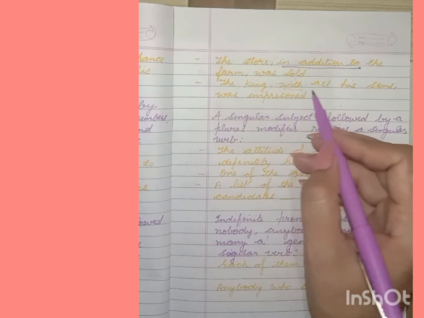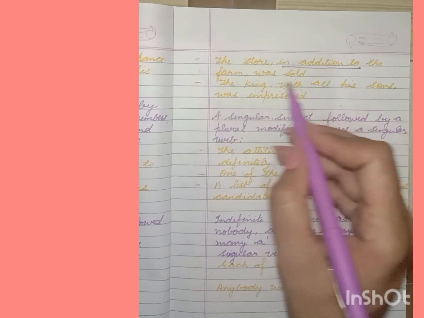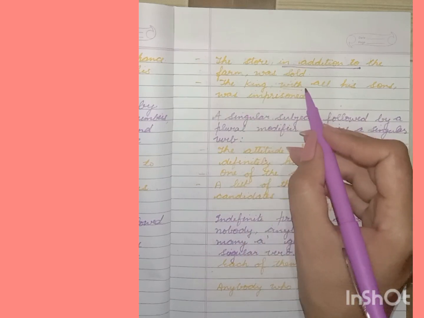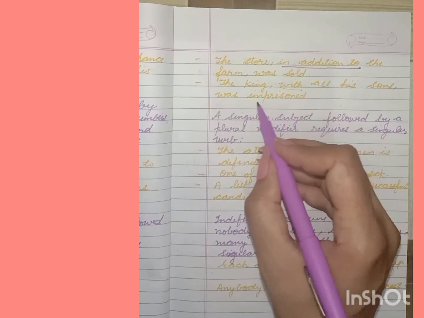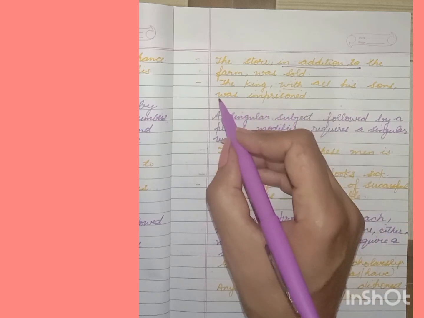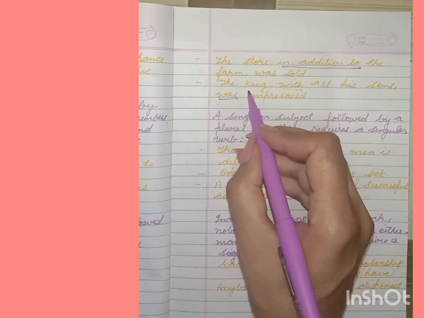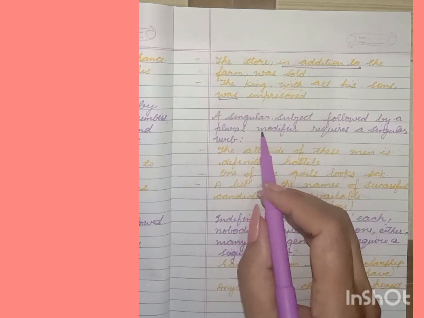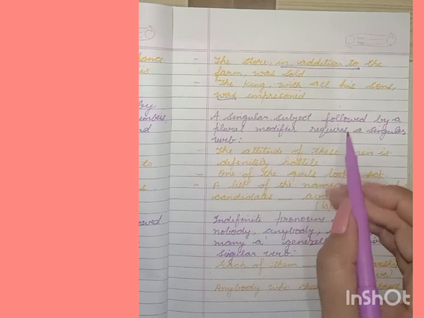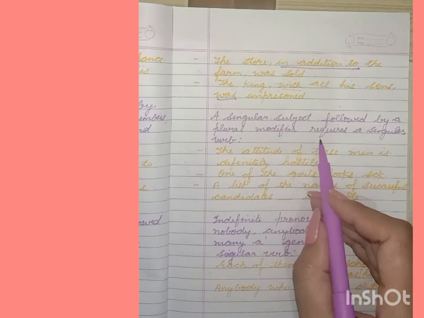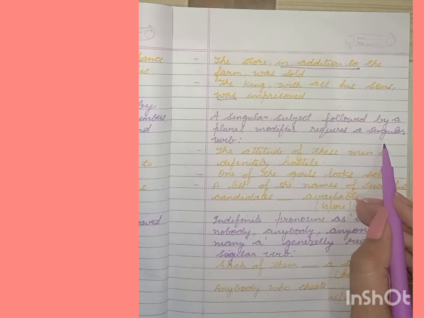The king with all his sons. Okay, the king singular subject, it is followed by "with". The king with all his sons was imprisoned. This "was" is according to this subject. This is singular. A singular subject followed by a plural modifier requires a singular verb.